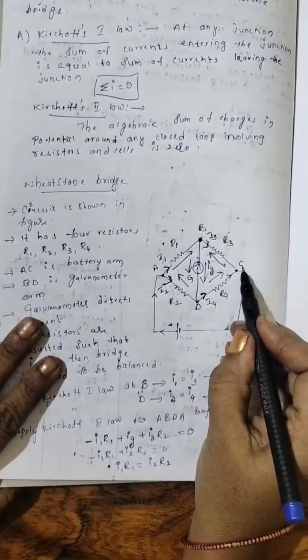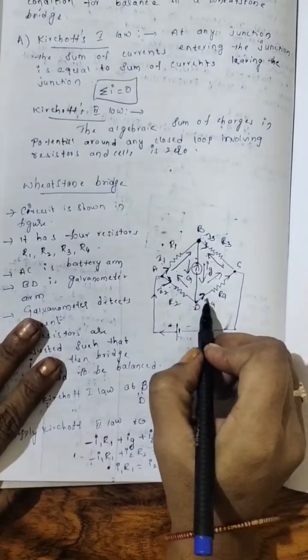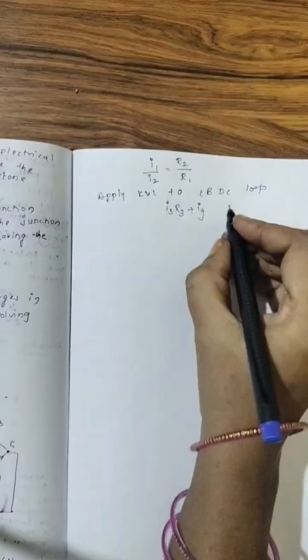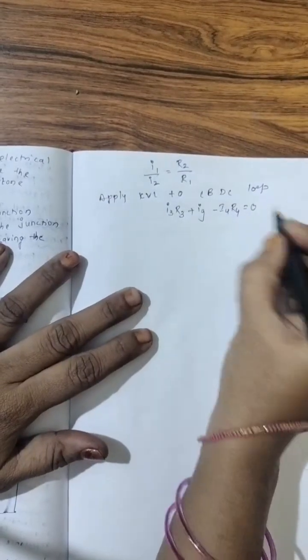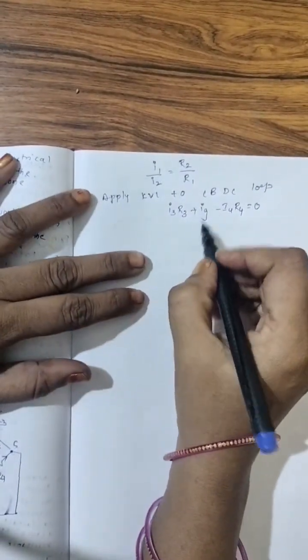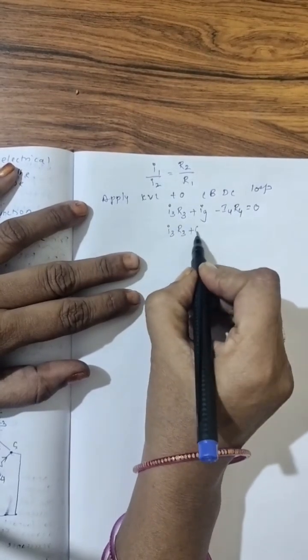Next, again D to C. Current direction I4 and path direction are in the same direction, so we take I4 R4 with a negative sign, that is equal to 0. But this is a balanced bridge, so galvanometer current will be 0.